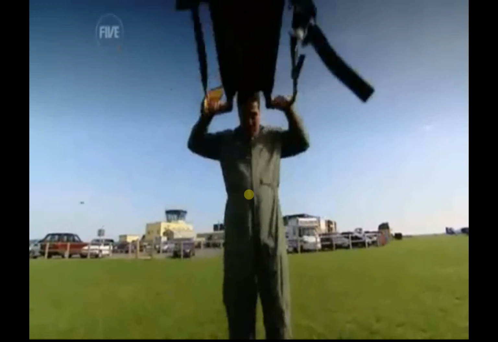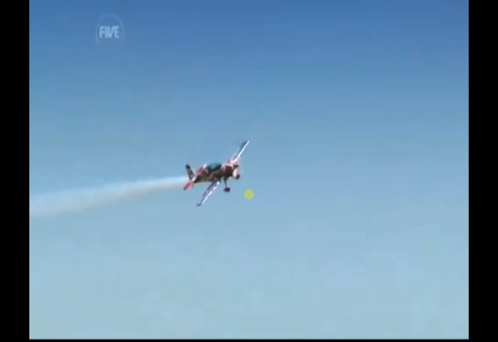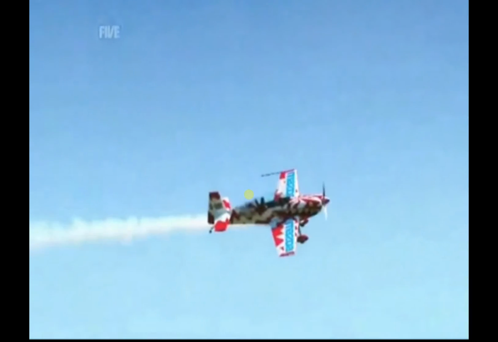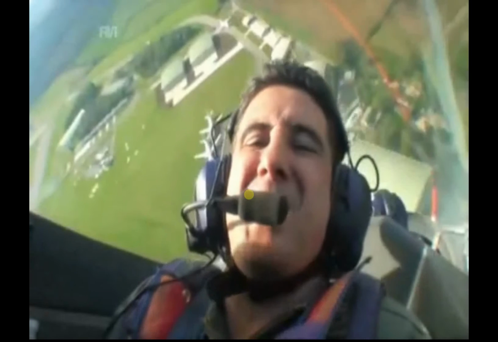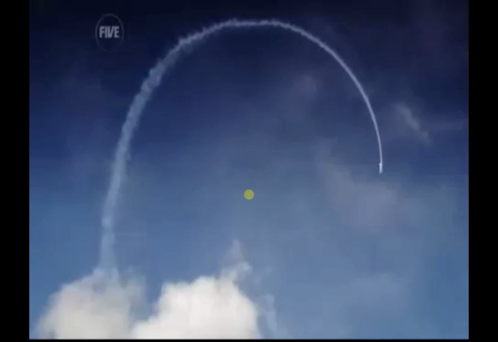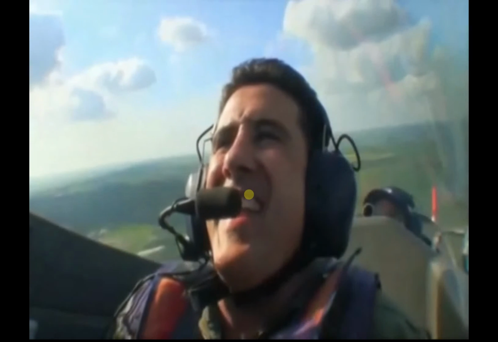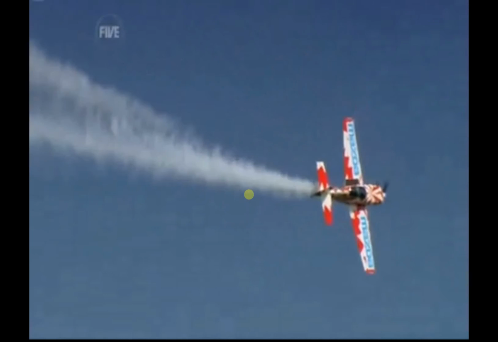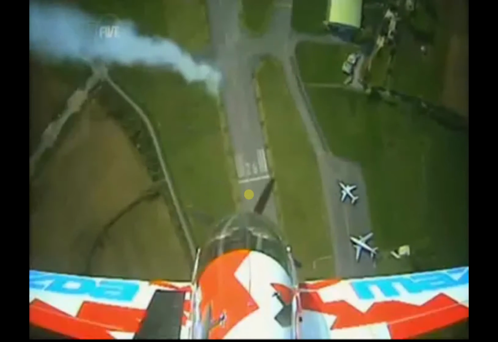To lessen the chances of Steve blacking out at the wheel, he needed to get used to pulling 6G. The only place to do that was in this. Here we go into the loop. So pilots pull some pretty impressive Gs as well, right?